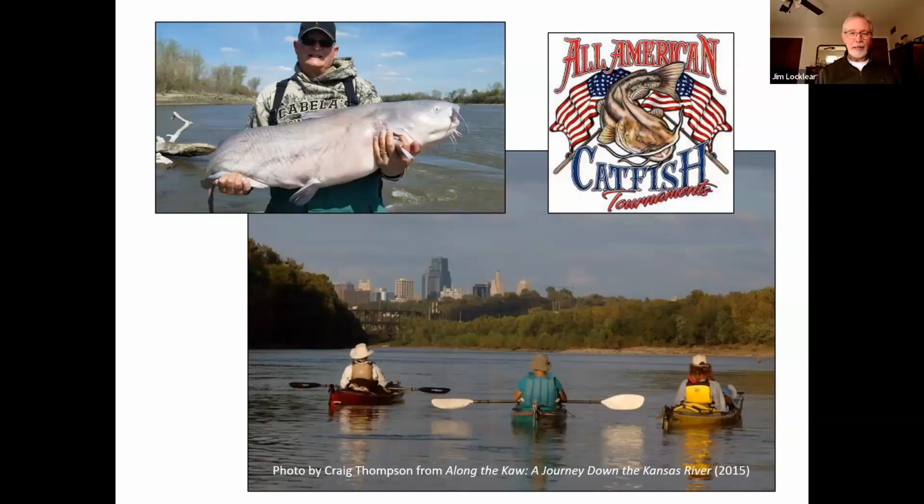You think about, again, how bad that scene was in the West Bottoms. This is some of the best catfishing in the country. And as you can see in the picture in the lower part, folks are able to enjoy the river again. It's not pristine. It's not without its issues, but it's used for recreation now, which is a tremendous win as far as I'm concerned.